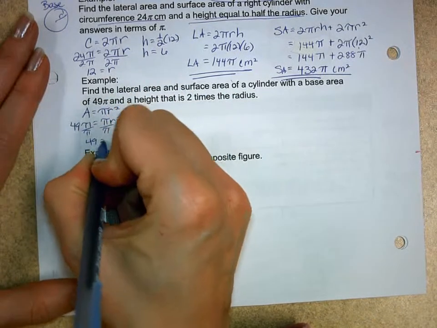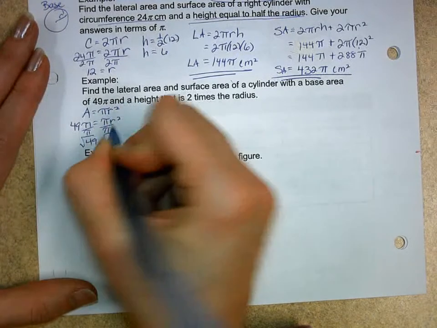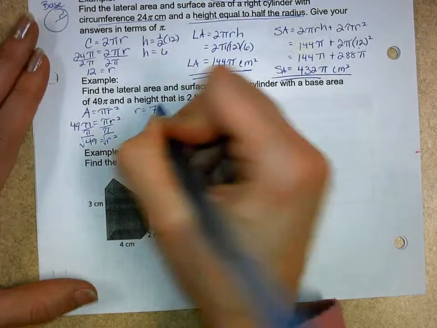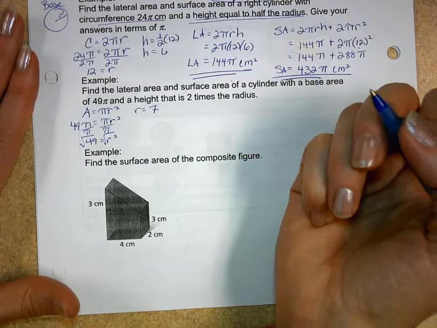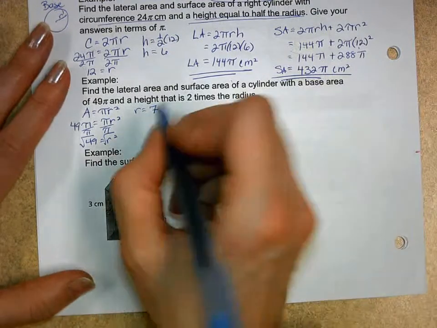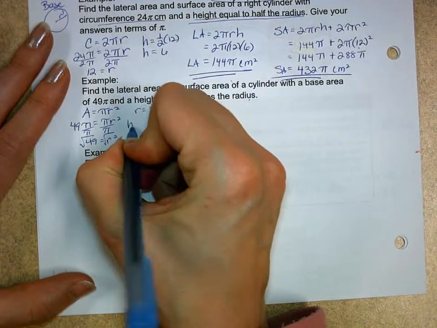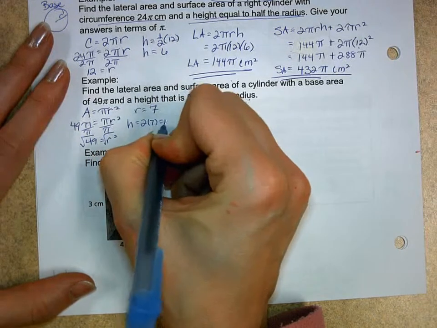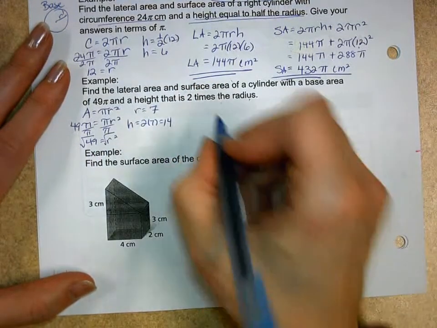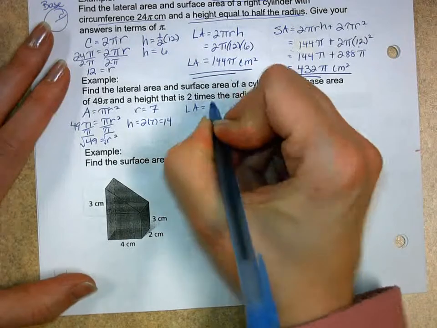I get 49 is equal to the radius squared. I take the square root. The radius is going to be a positive 7. Now it says the height is 2 times the radius. So this time I got to go 2 times 7, which is 14. Now it's again just plug and chug into our formulas.